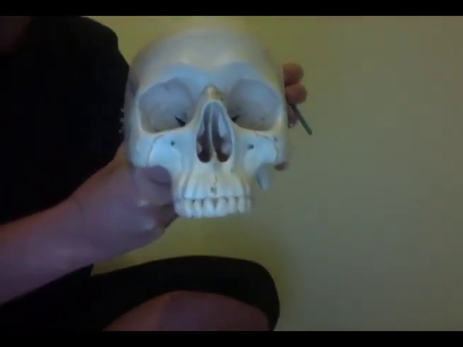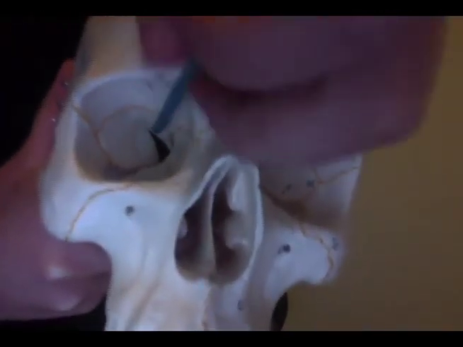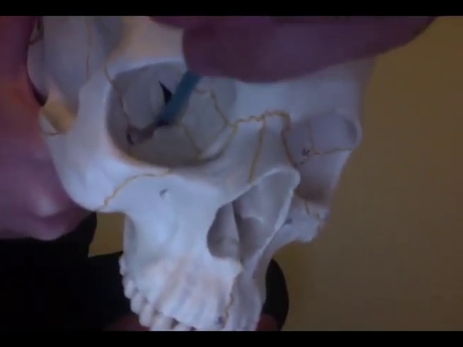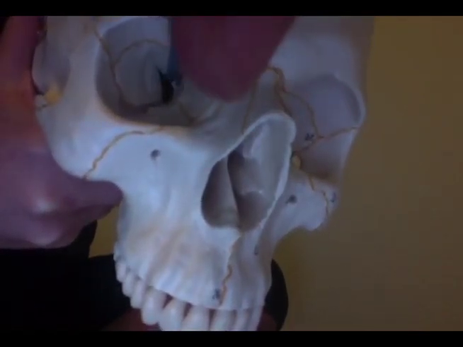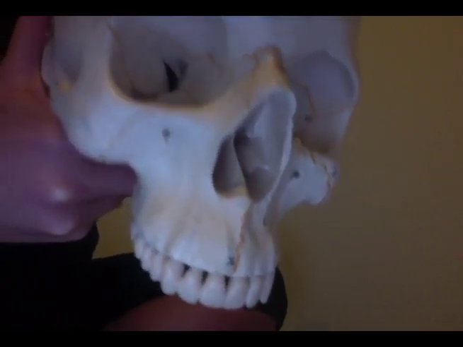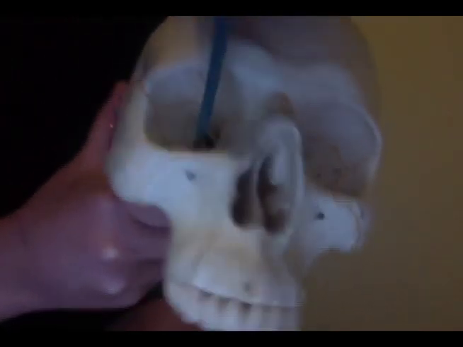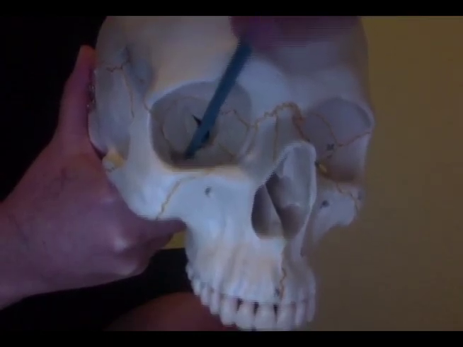Next, we have your superior orbital fissure. If you take a look inside of the eye, you're going to see 2 indents. So the first one is up here, and the second one is down here. So your superior orbital fissure is this hole right here, this upper hole. And your inferior orbital fissure is this lower hole right here.